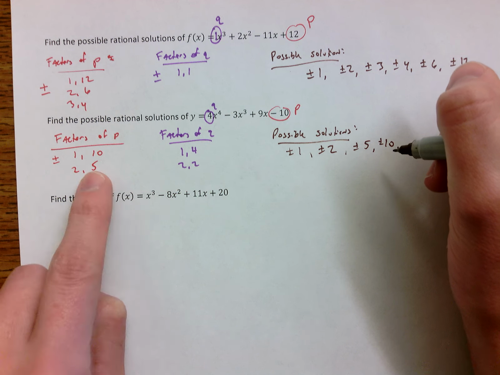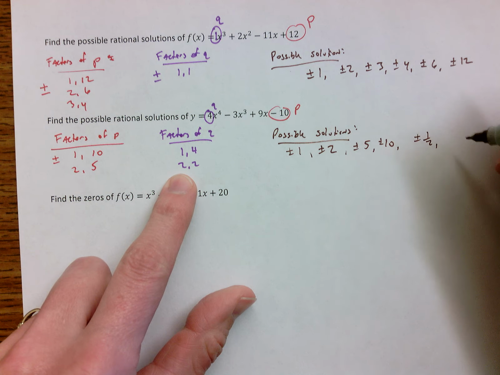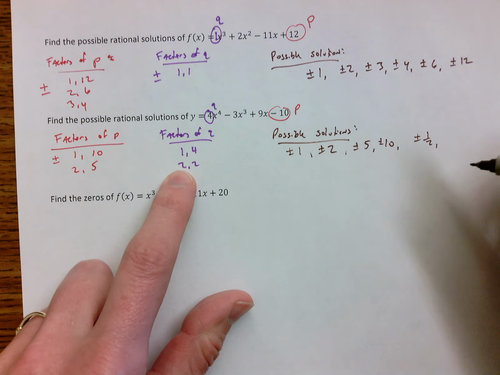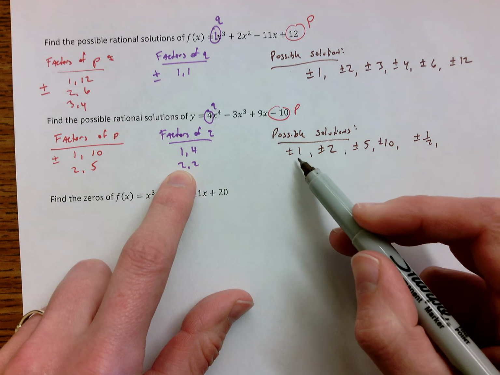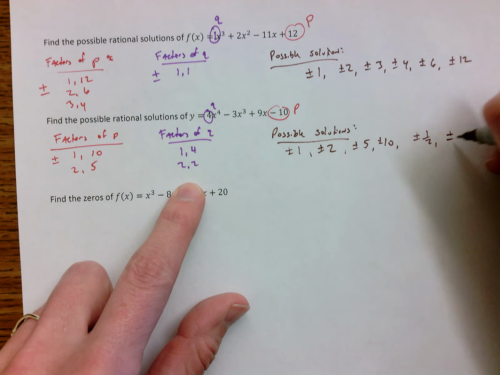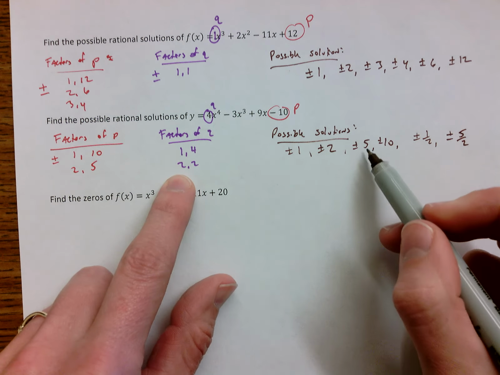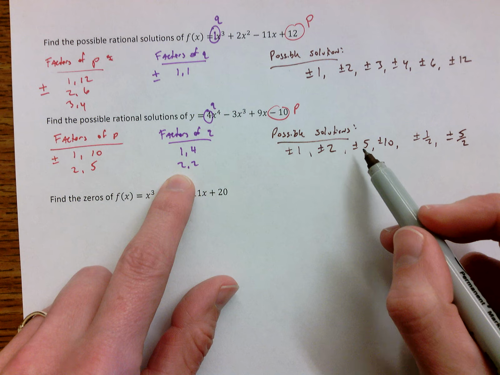Then I'm going to go back through this list, but now I'm going to divide them all by 2. So that's going to give me 1/2. 2 divided by 2 is 1. That's already in my list, so I don't need to rewrite it. Okay. 5 divided by 2, I need to add that one. Okay, and then 10 divided by 2, that's 5. That's already in my list, so I don't need to write that one again.